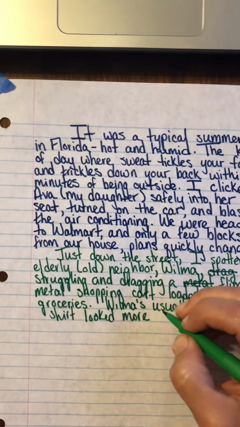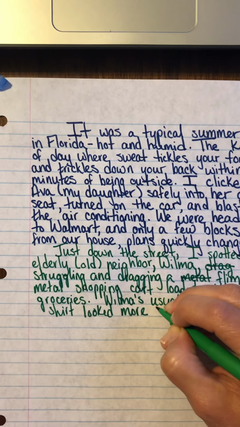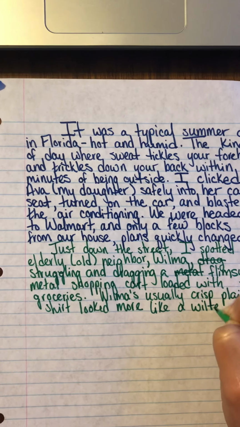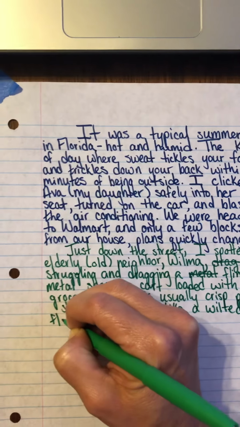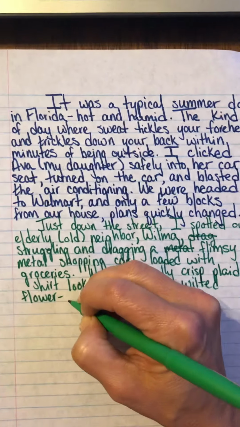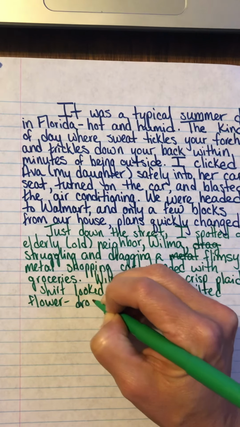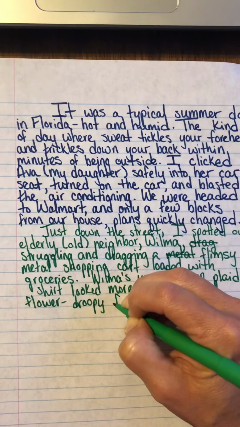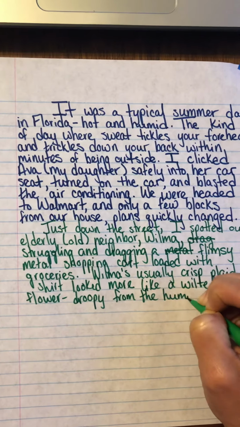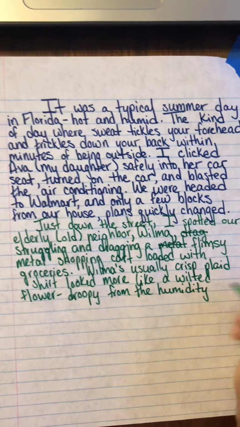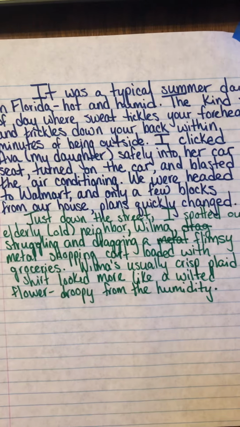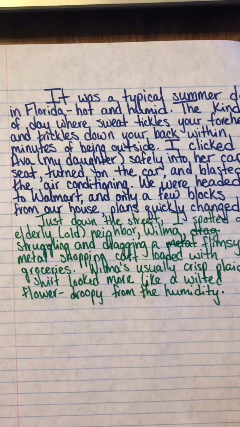Her shirt looked more like a wilted flower. And I could give that extra information at the end of the sentence. Droopy from the heat. Or I could say the humidity. So end of my complete thought, and I'm going to put a period at the end of that sentence before I move on to the next idea.